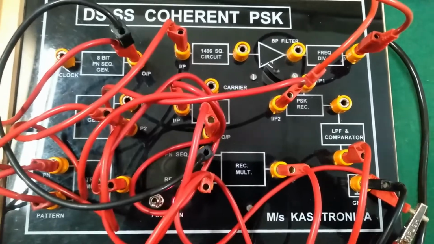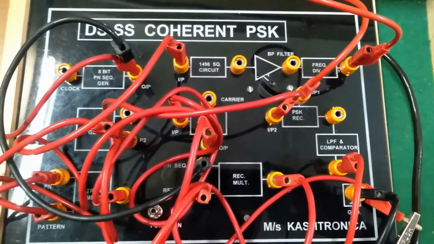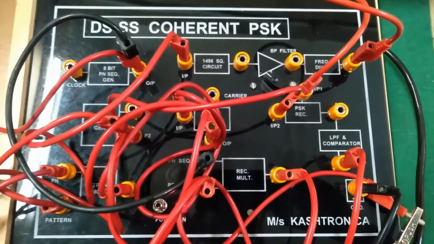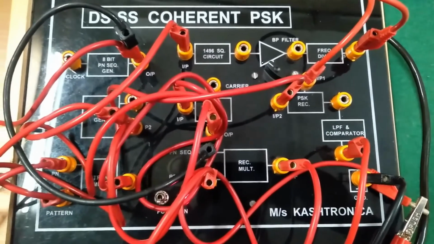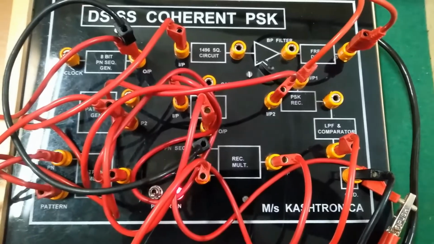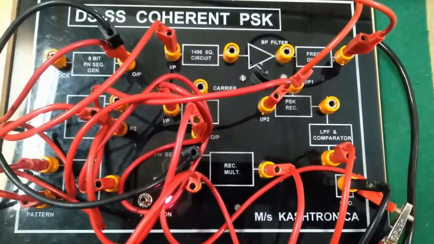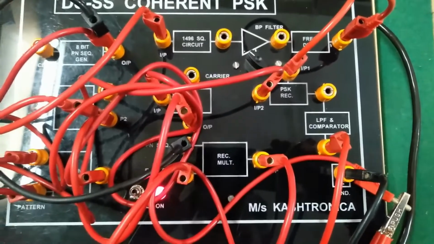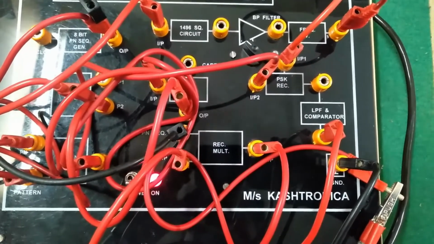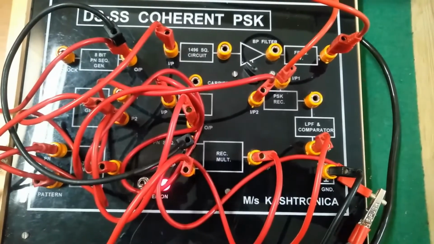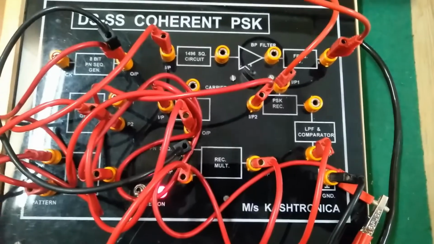So we have gone through the full experimental setup. Once again, just remember the connections which have been made. PN sequence multiplier, that is the bit sequence multiplied output given to the carrier multiplied by the bit pattern, then the recovery circuit, demodulator, and the receiver circuit. So this is all about the experiment on DSS PSK, that is coherent PSK.